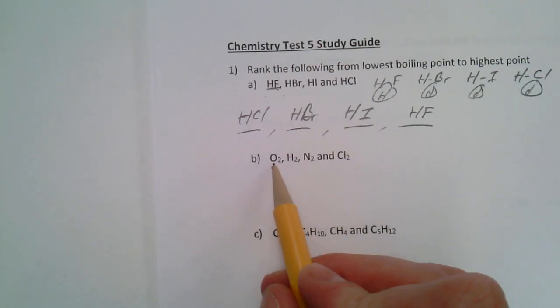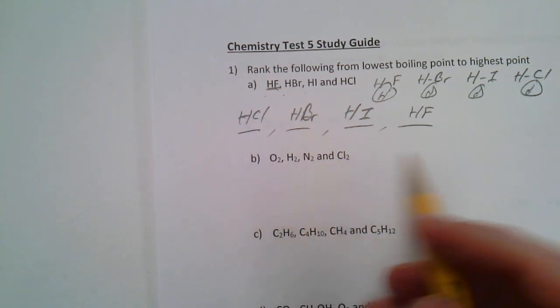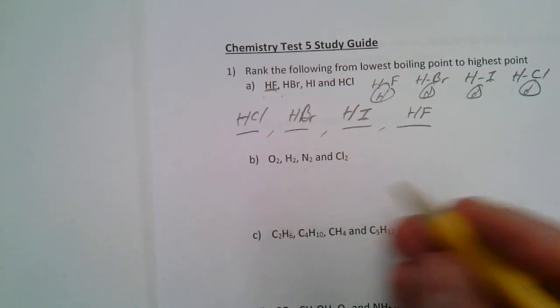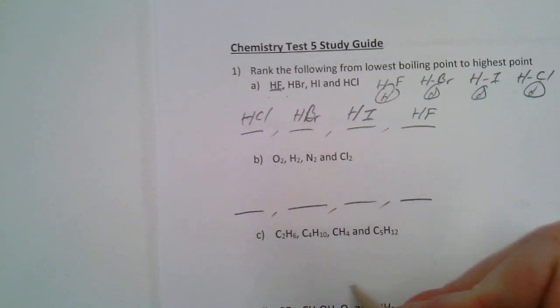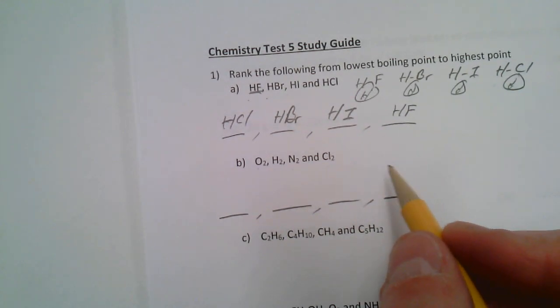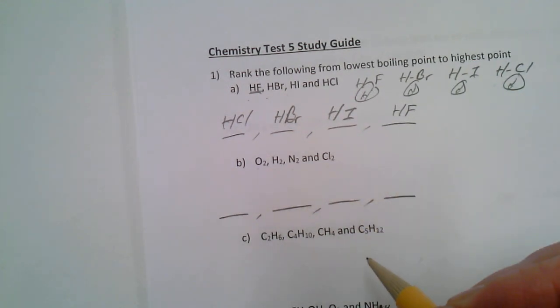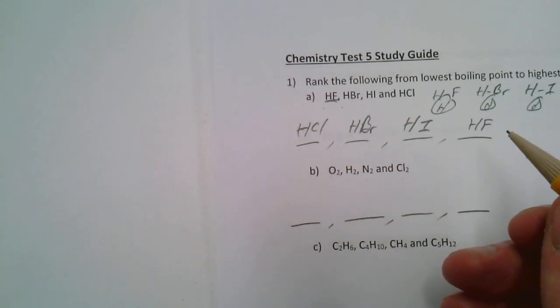Alright, so these are all diatomics, right? They're O2, H2, N2, Cl2, so they're all London. So how do we determine what's strongest with London? Size, right? The biggest one has the highest boiling point, the smallest one has the lowest boiling point. So you just get their masses on the periodic table.